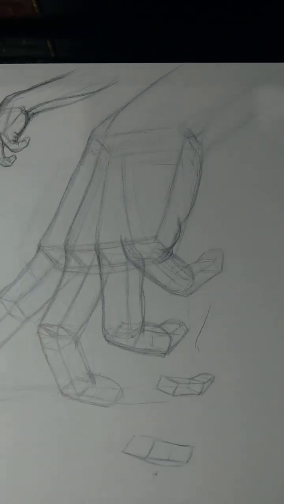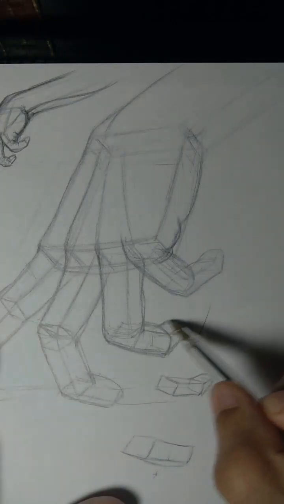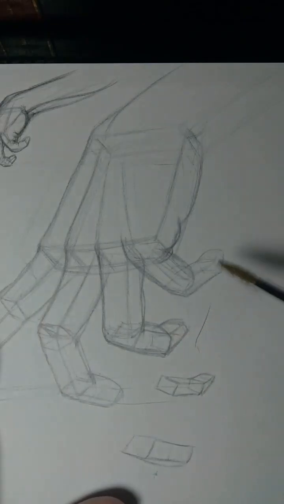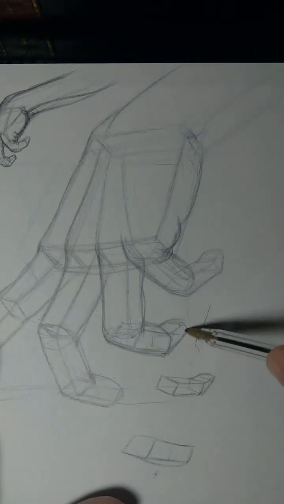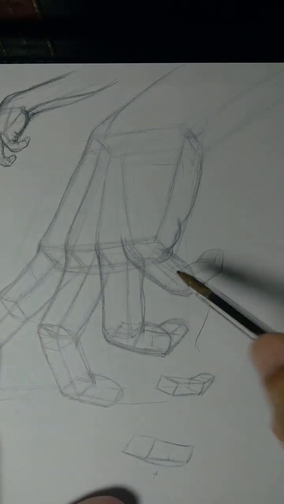Let me do a small pause. Now back. I think it's quite decent now.